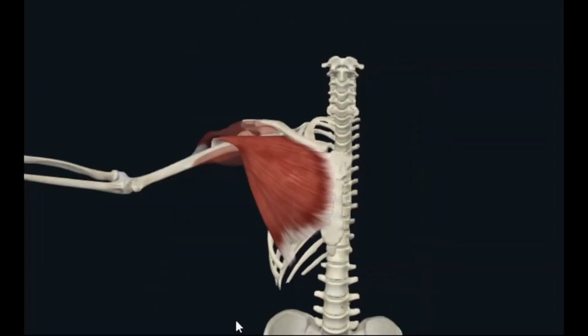Overall, there are 5 actions of pectoralis major muscle. The first action of pectoralis major muscle is that it causes transverse adduction at shoulder joint, or transverse adduction of arm.